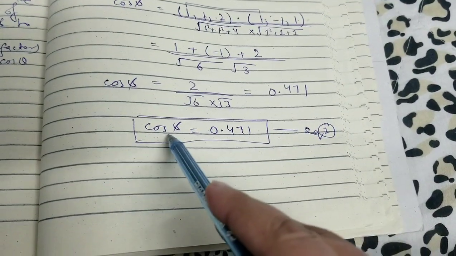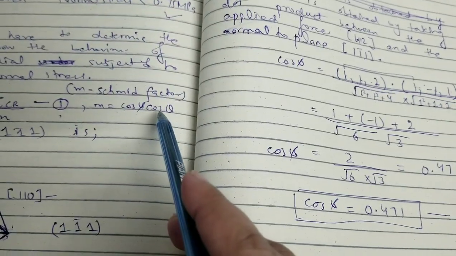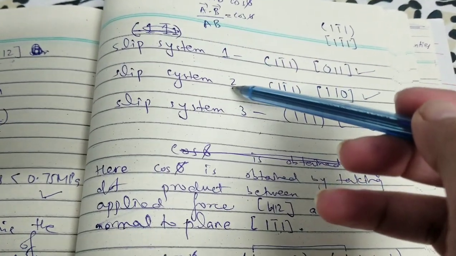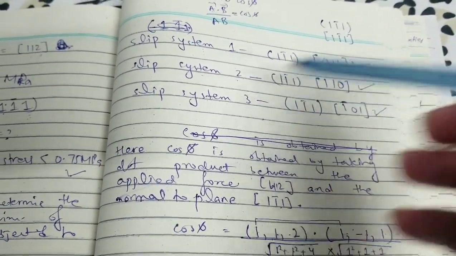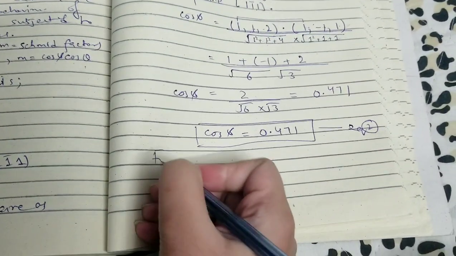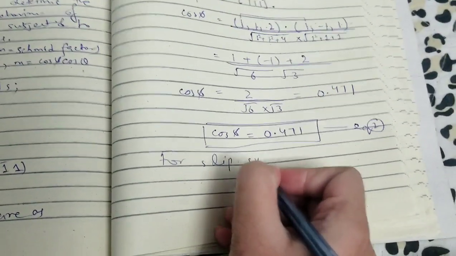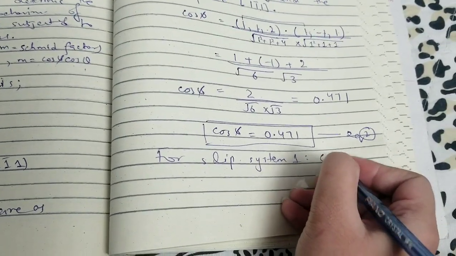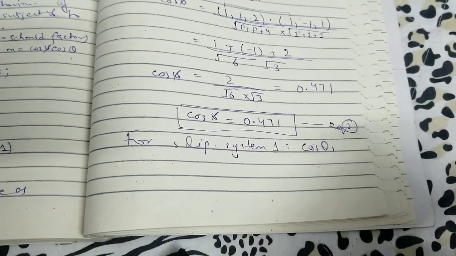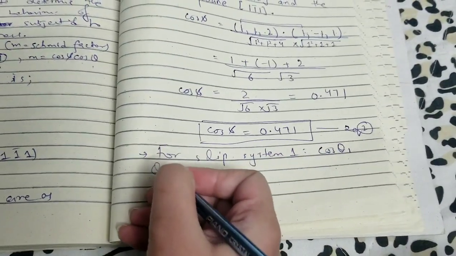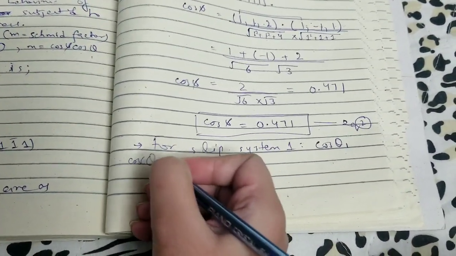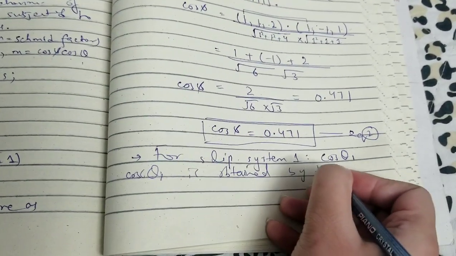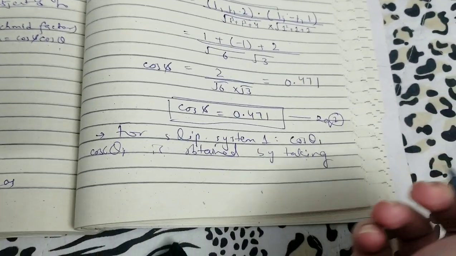We know the value of cos phi now, and what we now need to know is cos of theta for slip system 1, for slip system 2, and for slip system 3 separately. So for slip system 1, we'll call its corresponding value cos theta 1. Now, cos theta 1 is obtained by taking the dot product between the slip direction and the direction of force.